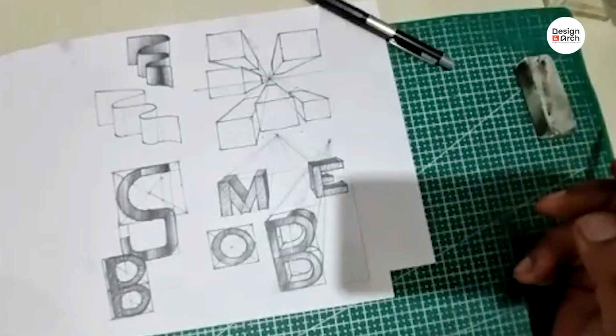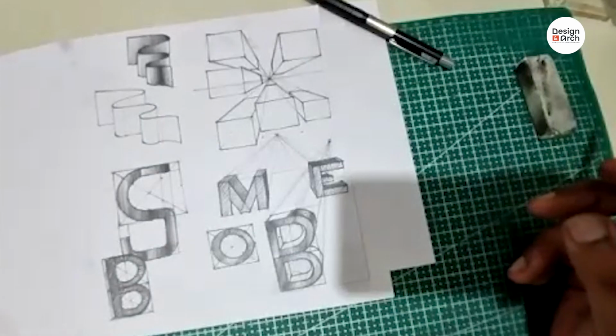So I'm going to explain letter S again over here, how to do that in perspective. And one of the furniture, I just want to show you a small basic furniture, which we are going to make in the next classes. That you can do at home and show it to me in the next class.